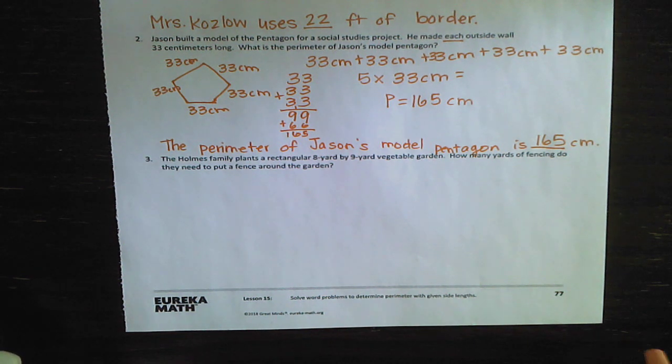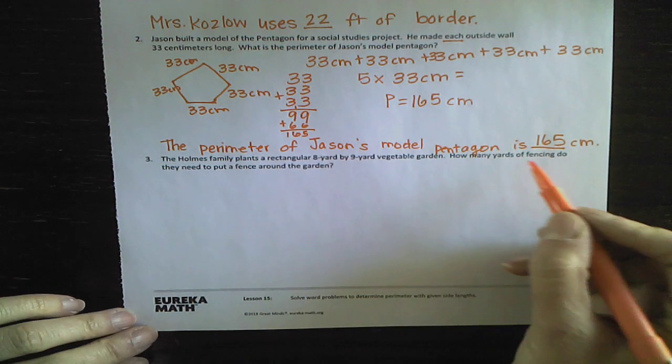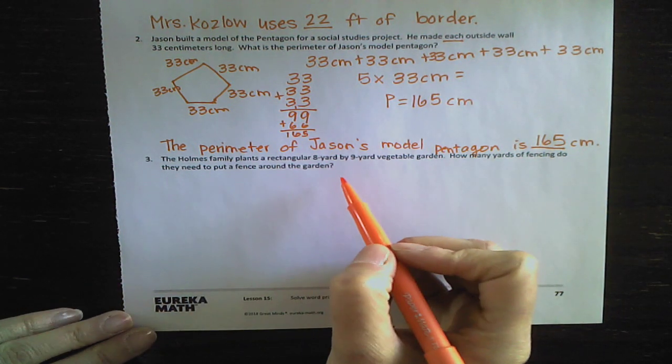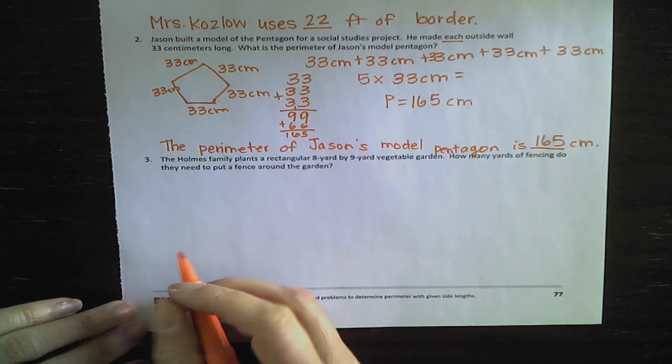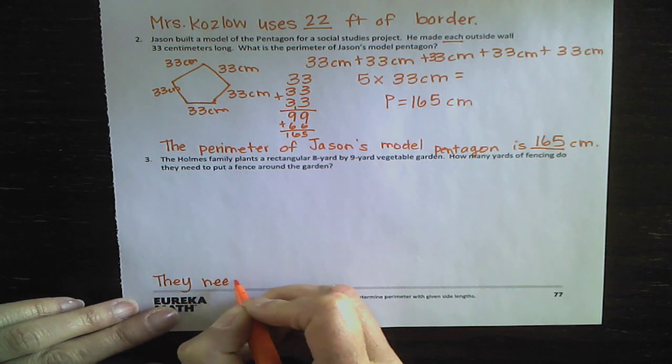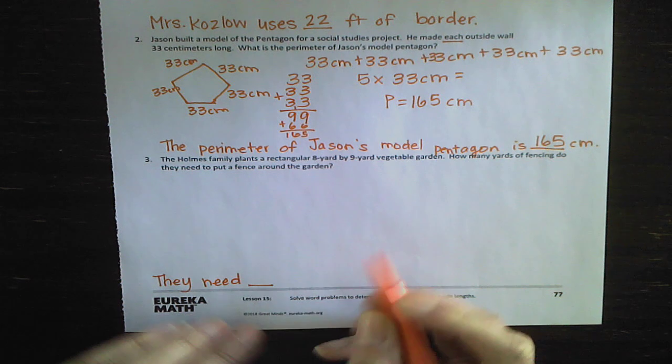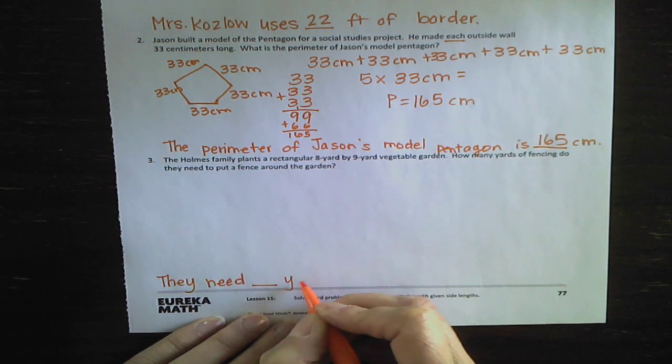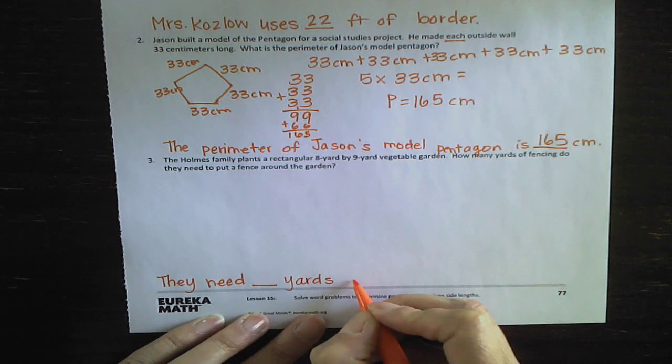Okay, so let us write our sentence to begin with. How many yards of fencing do they need to put fence around? They need blank yards of fencing.